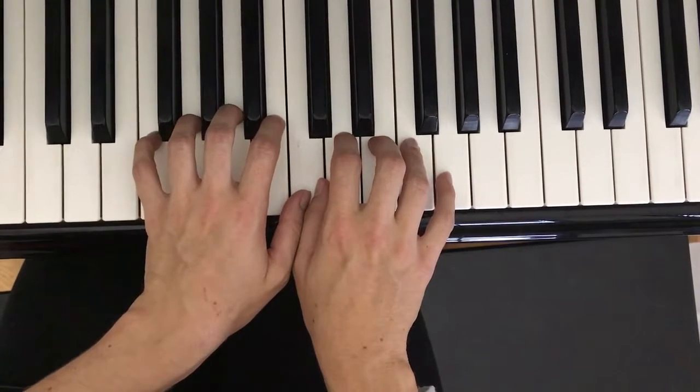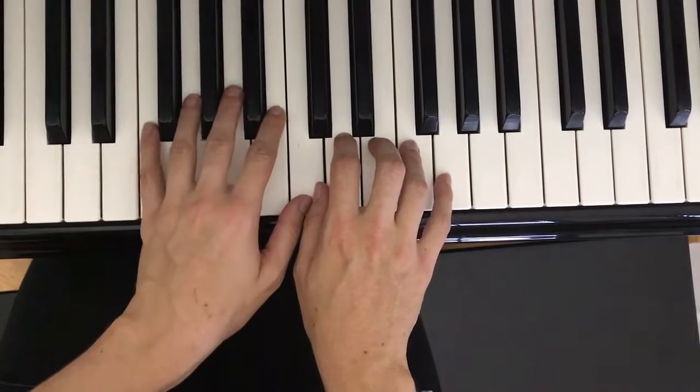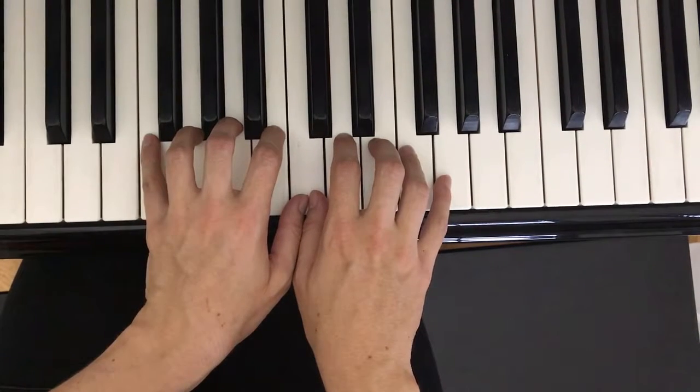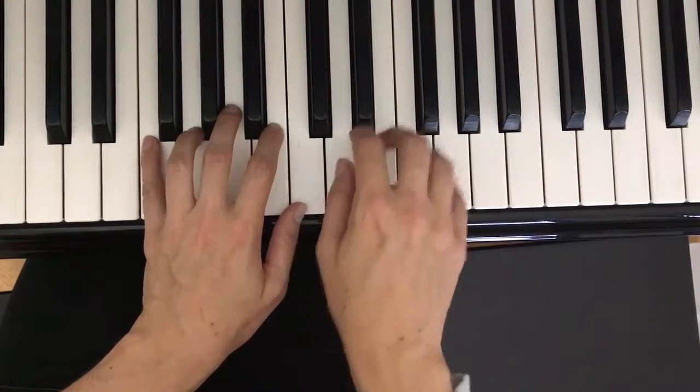Very nice. If you need a little bit more practice, that's okay. You have all the time that you need. I'm going to play the whole thing for you now. Once you have it learned, I want you to check and make sure that it sounds like the recording that you're hearing now. So here's Eine Kleine Nachtmusik.